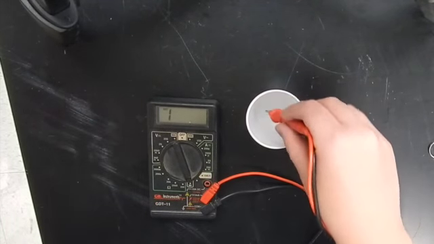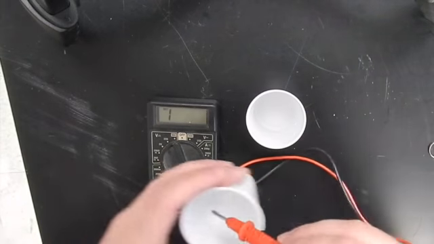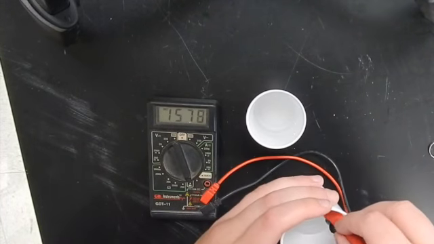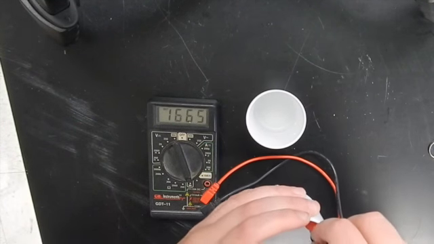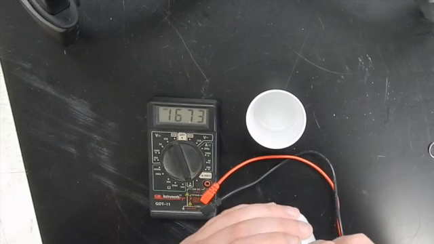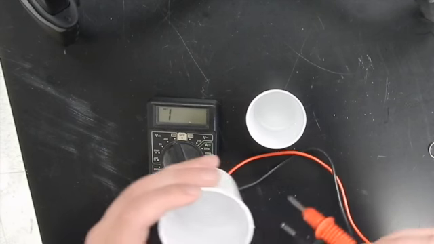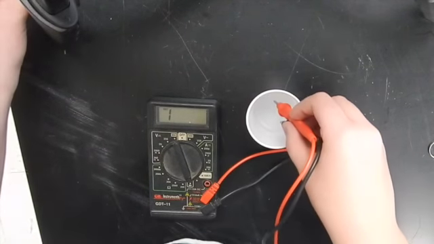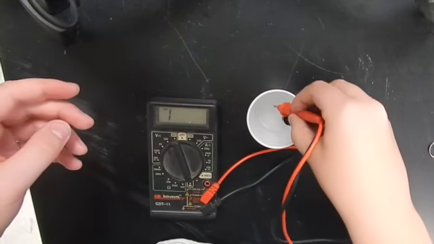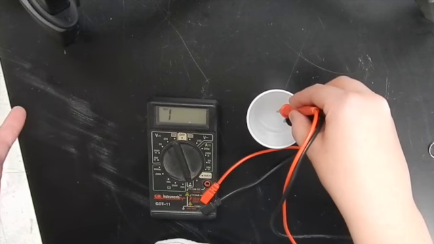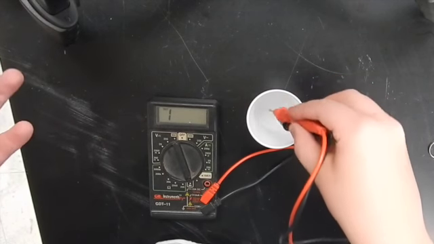So the salt water, if we go back to that, we notice that it jumps up to the 1500s or 1600s. So it is conducting electricity. So in your chart, you could put that salt does conduct electricity very well, whereas the sugar did not. It's not showing up anything.